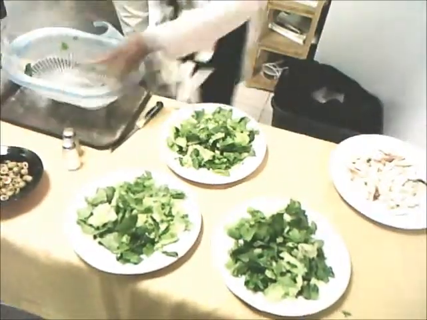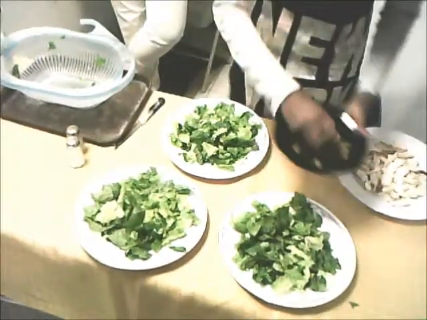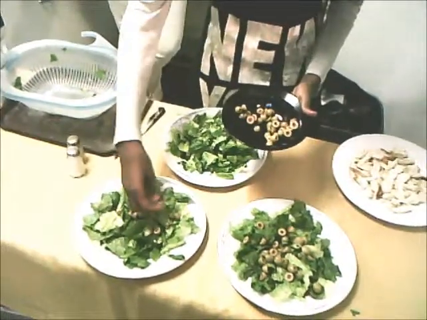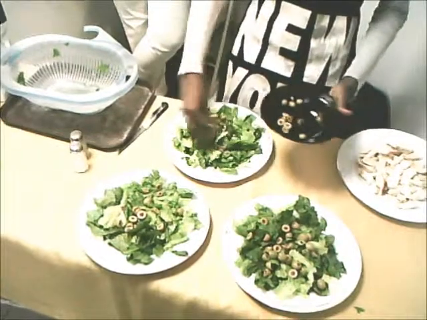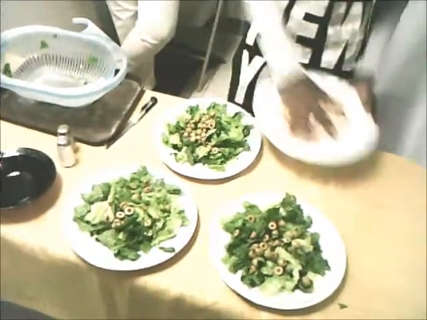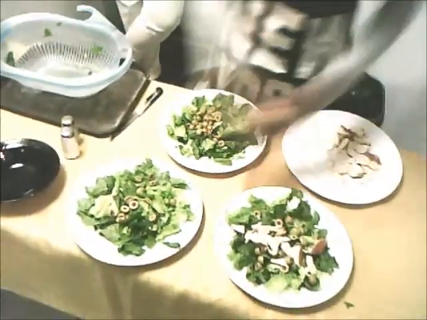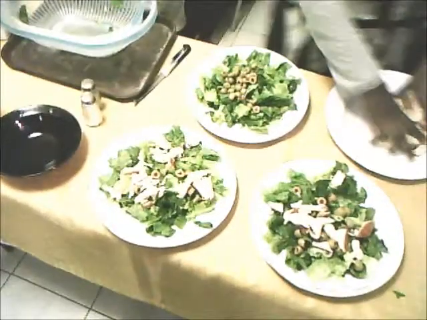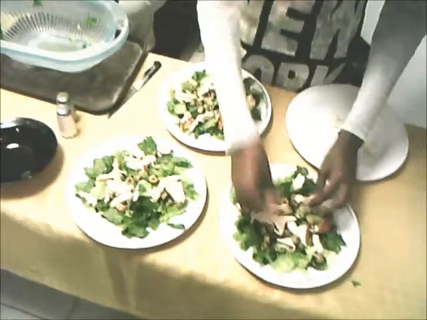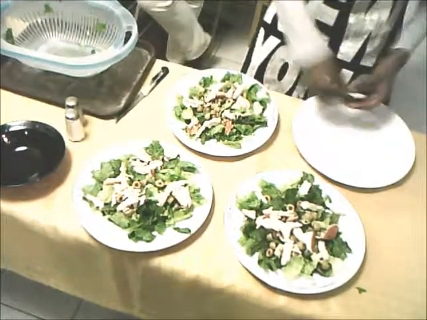Now, once that's there, we want to get our olives on our plate. These are stuffed mozzarella olives. And then we want to get our chicken that has been chopped and shredded. Split that equally among the plates. And then, doesn't that look good and healthy?